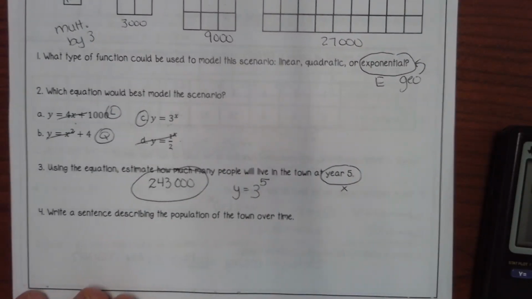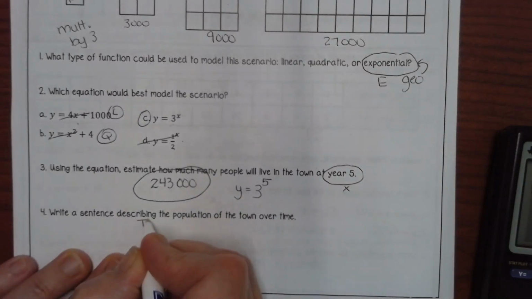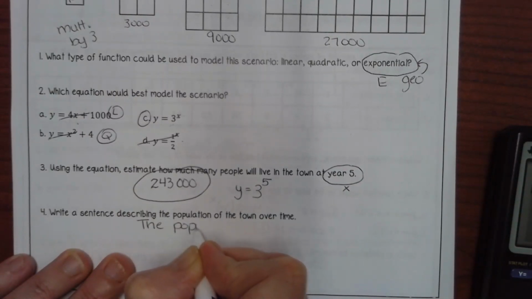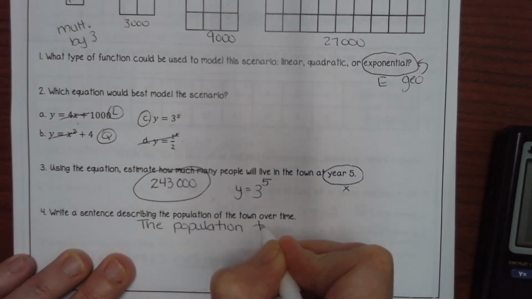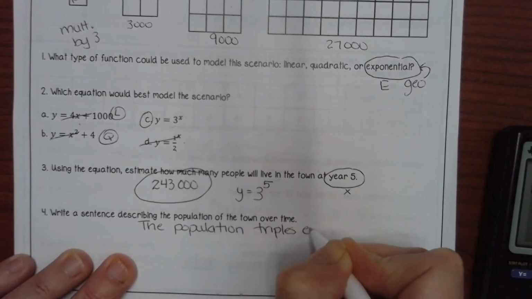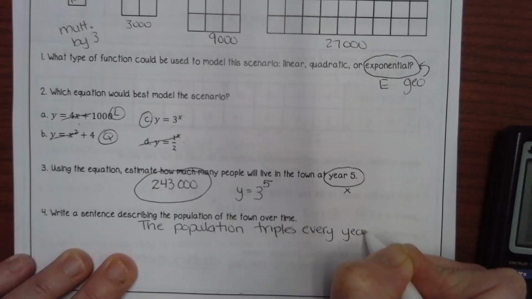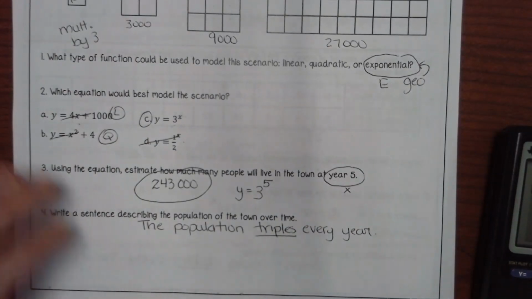Write a sentence describing the population in the town over time. Well, the population triples every year. See that word triples? Another buzzword for exponential.